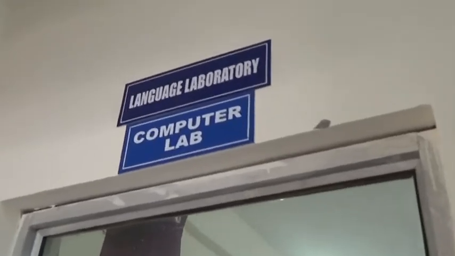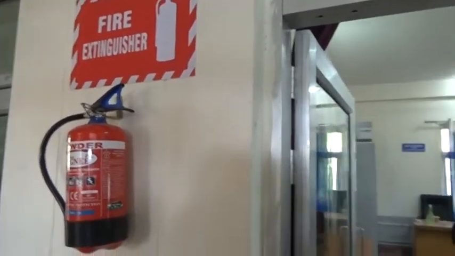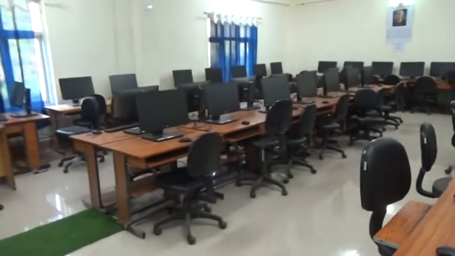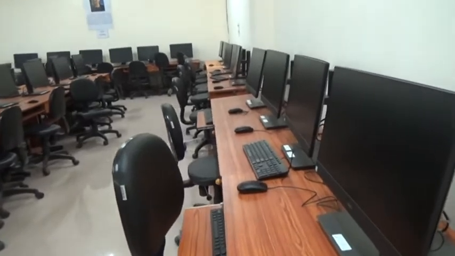This is the language lab. And again we have a fire extinguisher outside the language lab. We'll ask my friend to enter into the lab. We have a huge setup of the best desktop systems with high-end configuration.